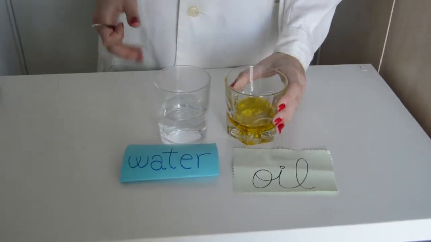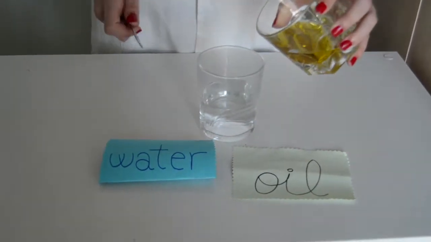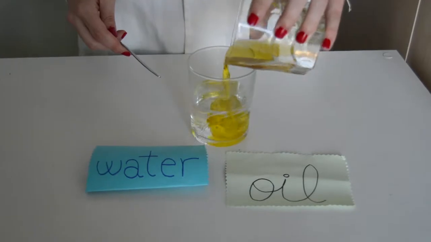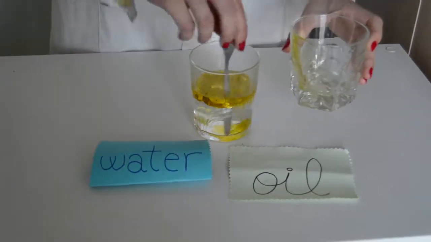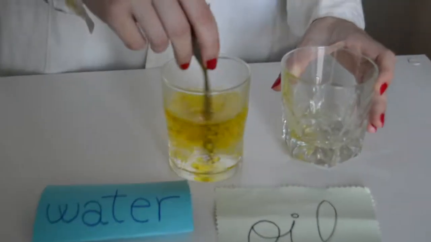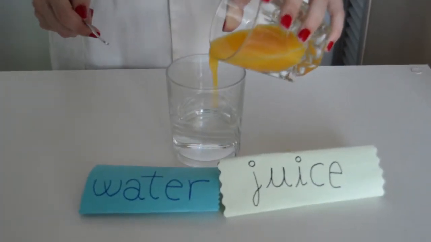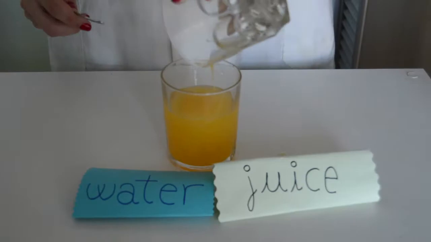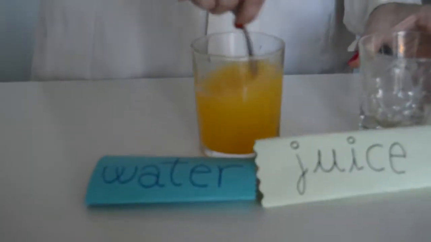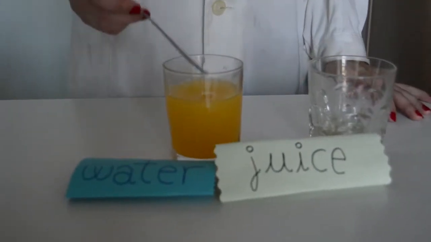As you can see, when we mix both substances, the oil remains at the top of the glass, so we can differentiate both of them. It is a heterogeneous mixture. We have juice and water. Both substances have mixed all together and we cannot differentiate them, so it is a homogeneous mixture.